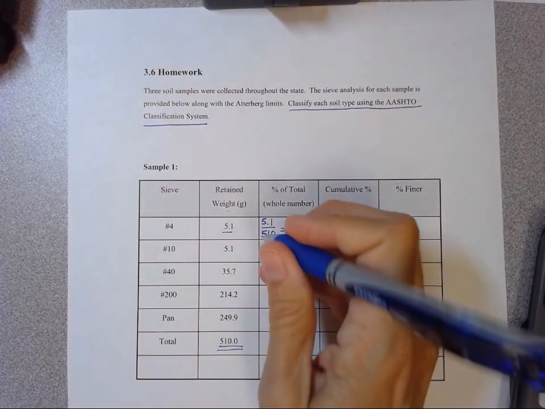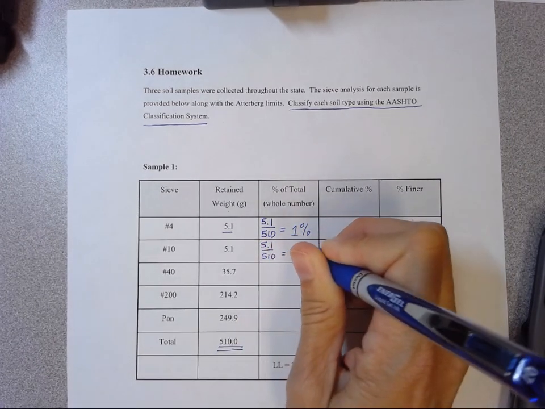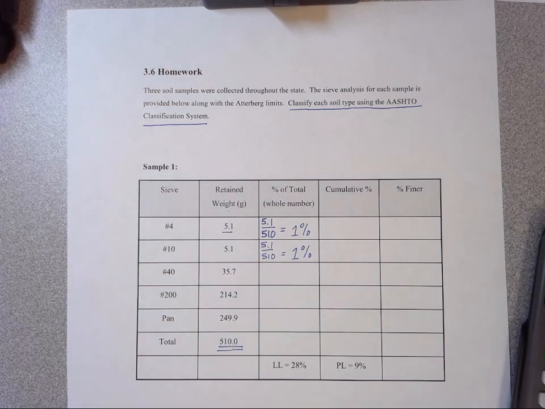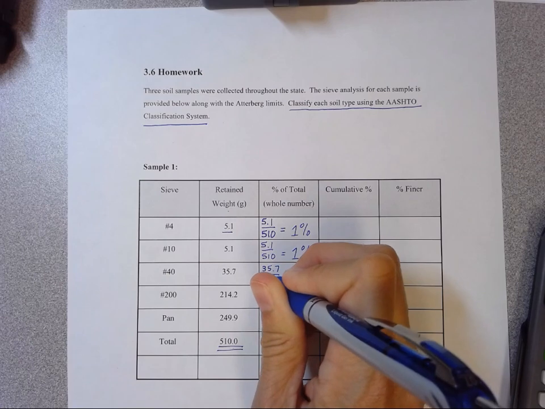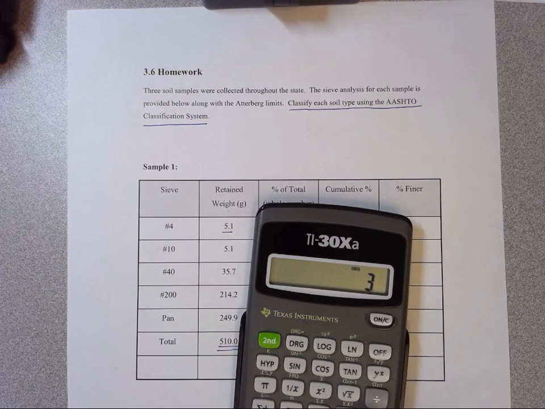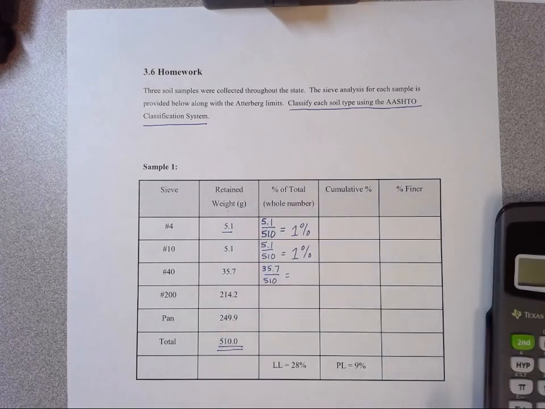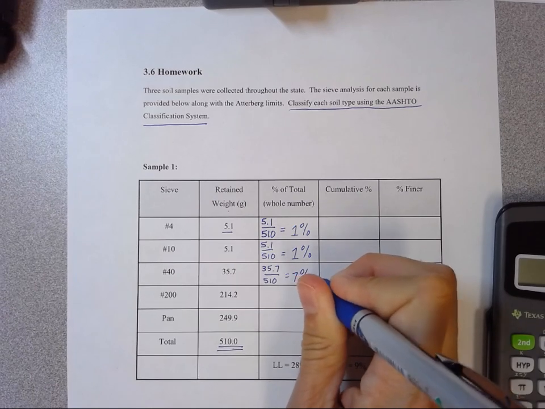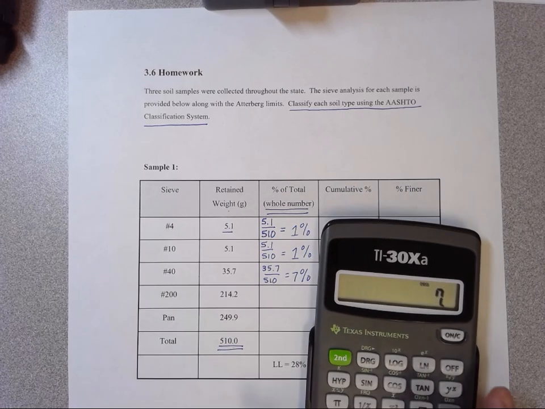And then I can see this is going to be the same answer here because it's the same number, so I don't need to do that calculation. 1%, same thing. For this I have 35.7 over 510, so I'll put that into my calculator. 35.7 divided by 510. I get 0.07, again, multiply by 100, 7%. And here note, I'm asking for all these percents in whole numbers. So far that's been pretty easy to do.